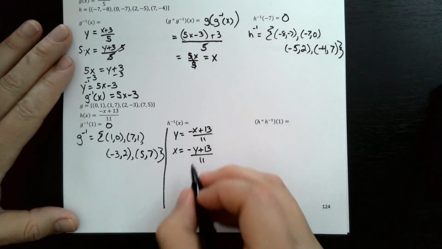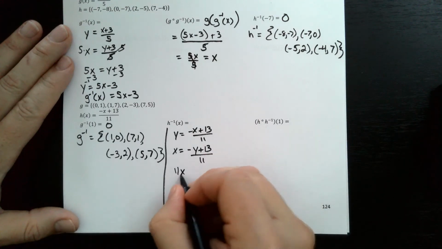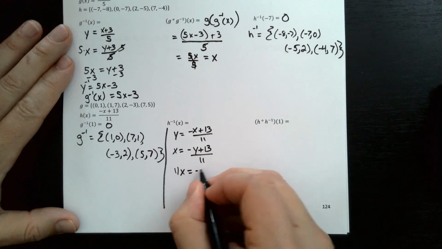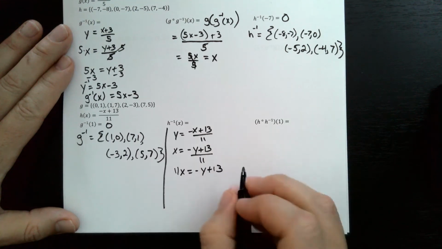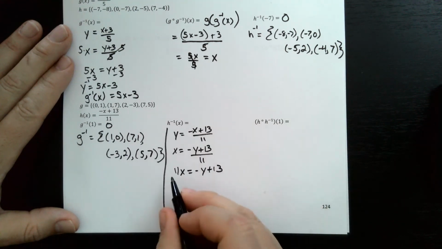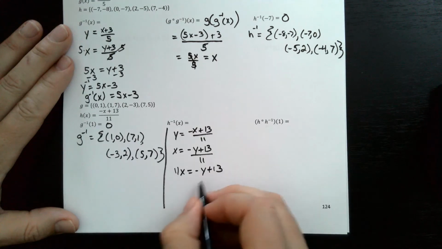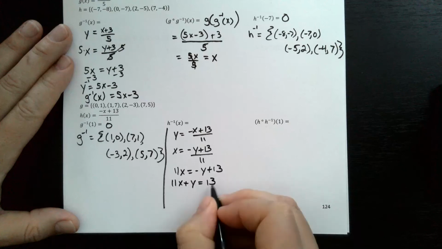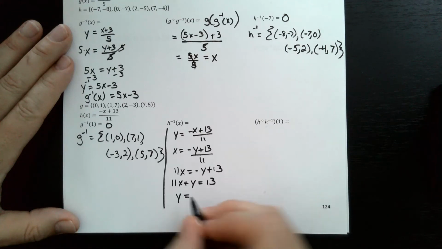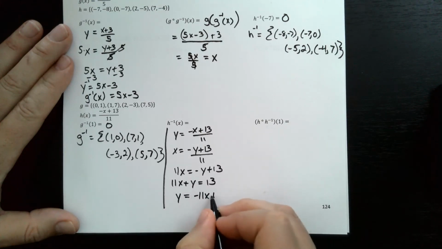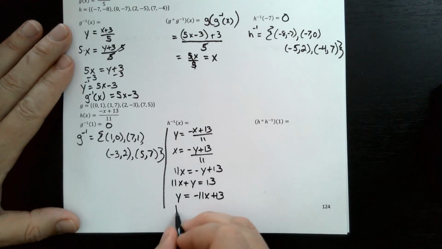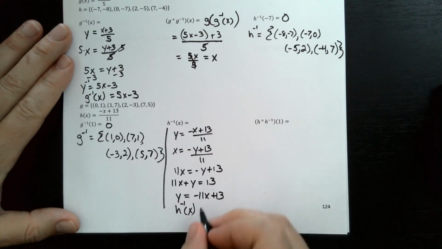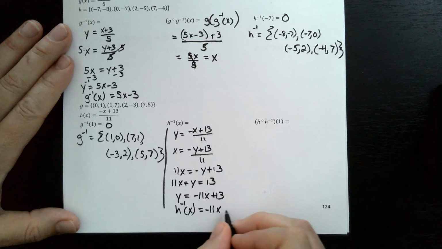Solve for y, so we multiply through, so that gets us 11x. When I multiply the 11 on both sides, equals negative y plus 13. Okay, and let's go ahead and move the y over here. So that's by addition, so 11x plus y is equal to 13, and then move this one over by subtraction. So y is equal to negative 11x plus 13. So h inverse of x is equal to negative 11x plus 13.